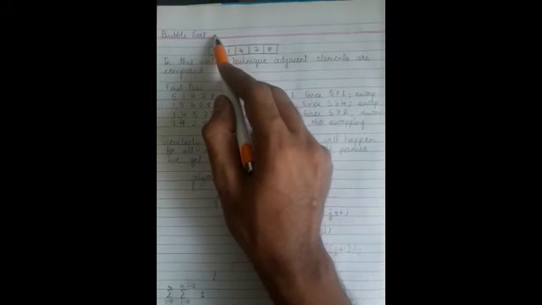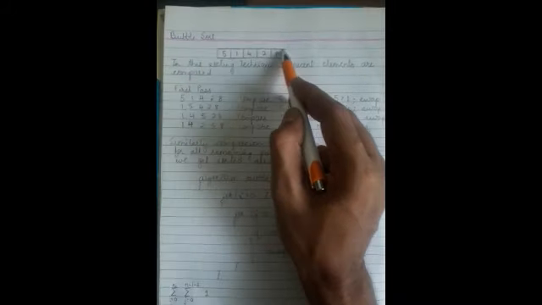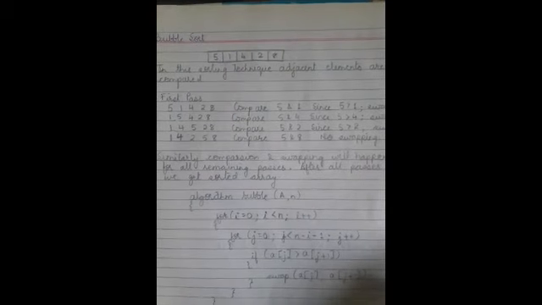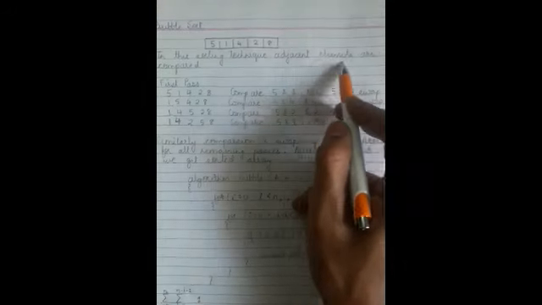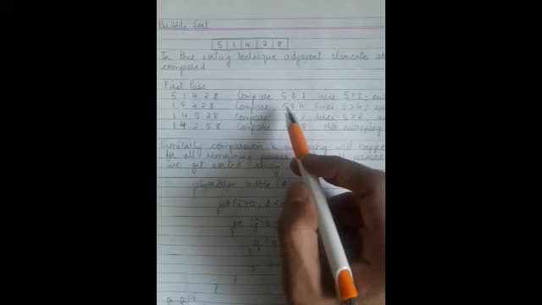The next sorting algorithm under brute force technique we'll see is bubble sort. So this algorithm is also used to sort elements either in ascending or descending order. We'll see how to sort elements in ascending order. So how does bubble sort work? In this sorting technique, adjacent elements are compared and swapped.